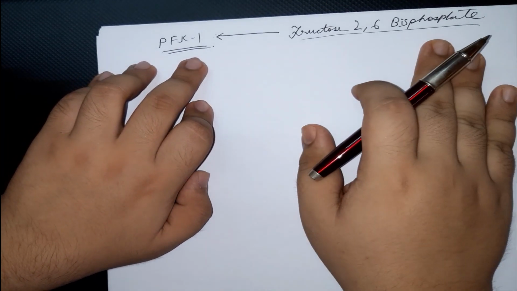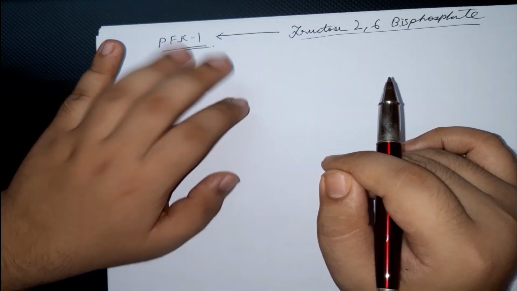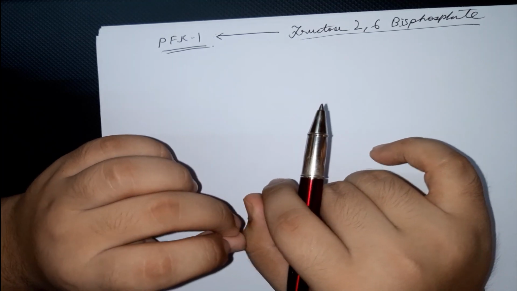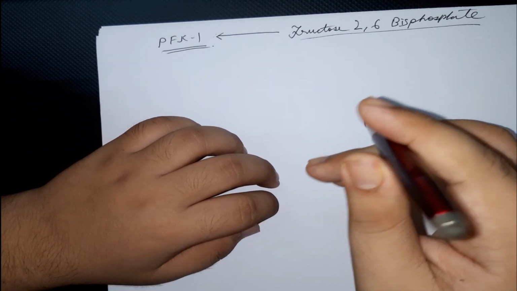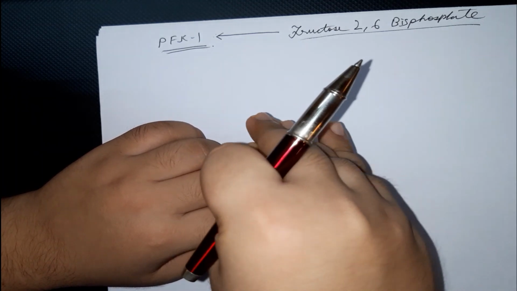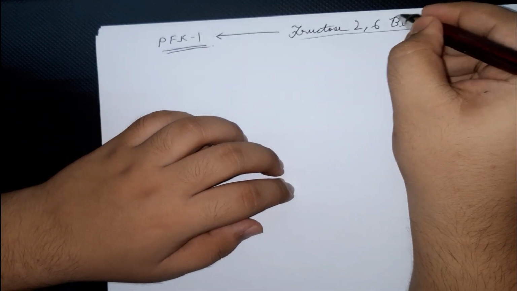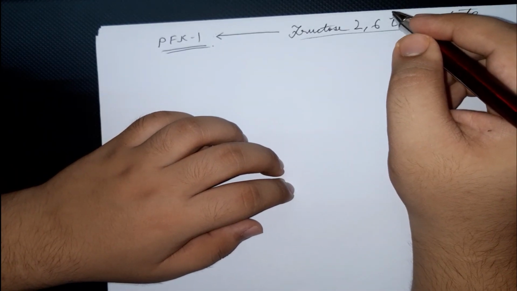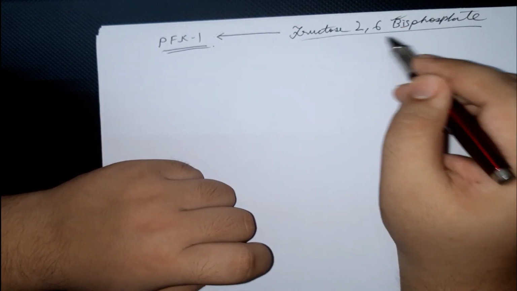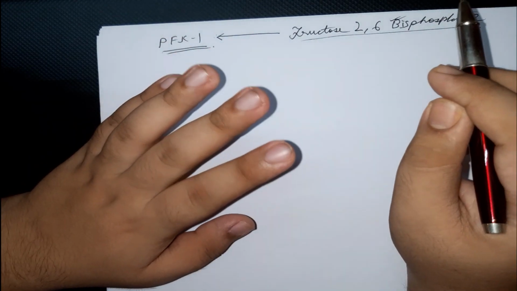Why you should remember this and how you will remember this, I'll tell you. What does PFK1 facilitate? The formation of fructose 1,6 bisphosphate, right? So just the mutase form, instead of fructose 1,6 bisphosphate, it is fructose 2,6 bisphosphate. Please remember this.